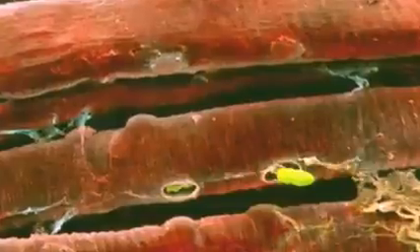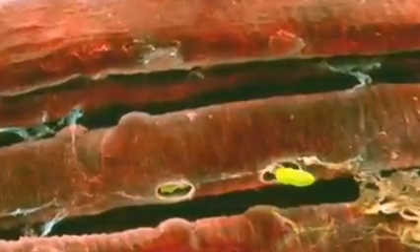We move our bodies by contracting skeletal muscle. While the results of this action are plain to see, the mechanism behind the action is not.